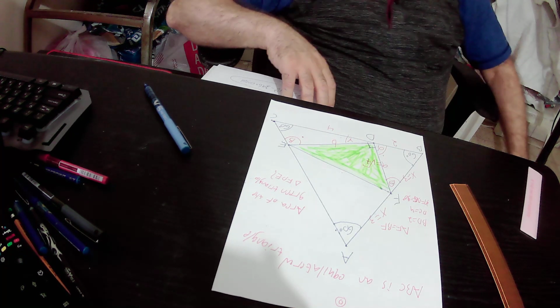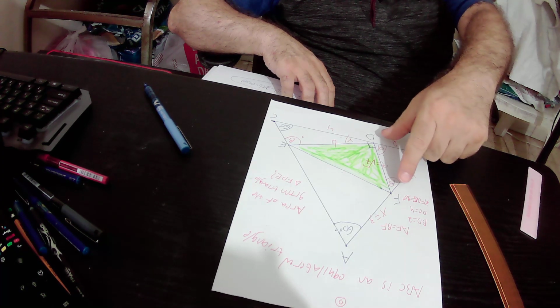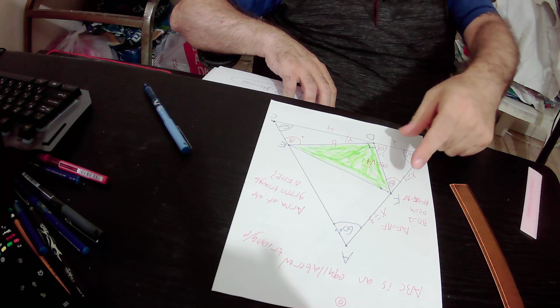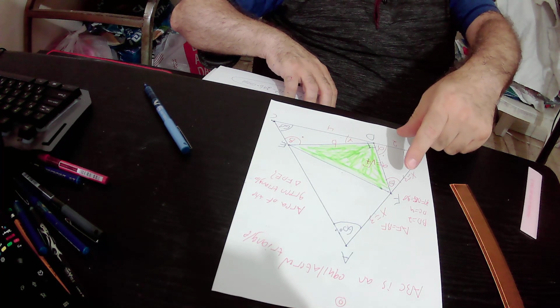And in the next step we defined FD, that is one side, it is actually one leg of the right triangle.